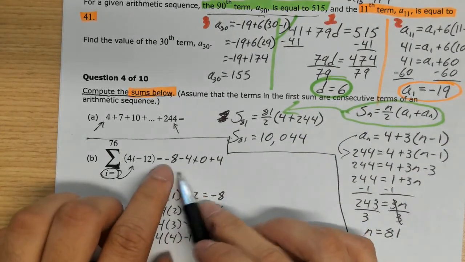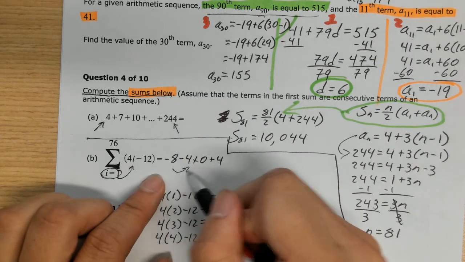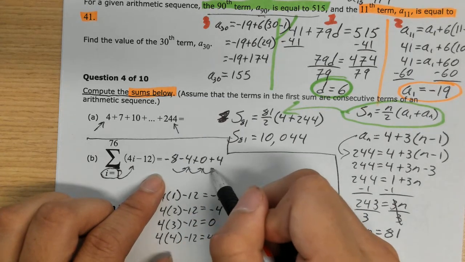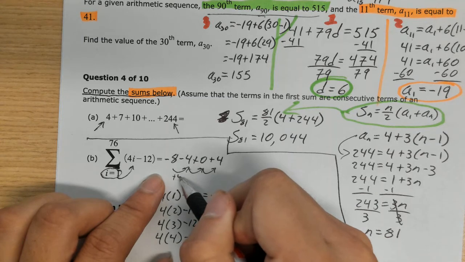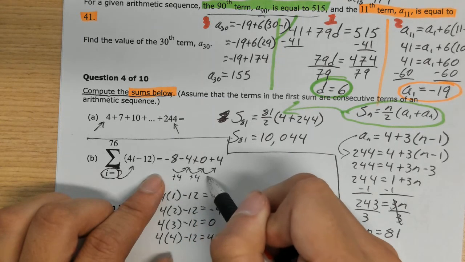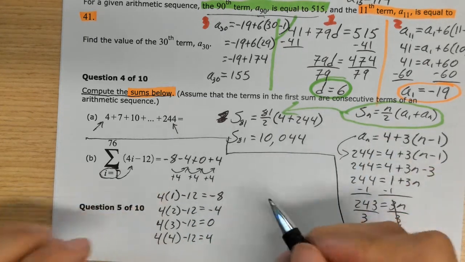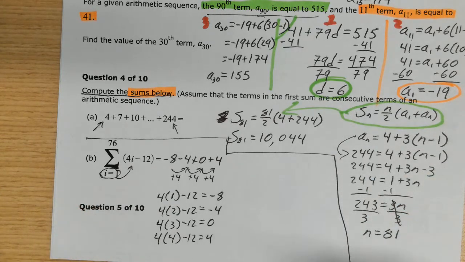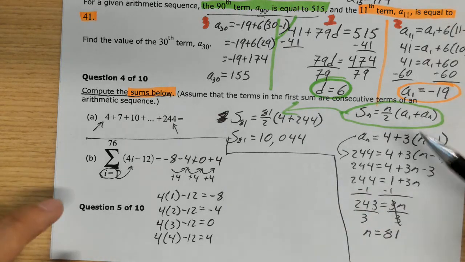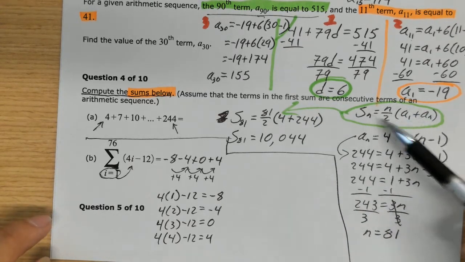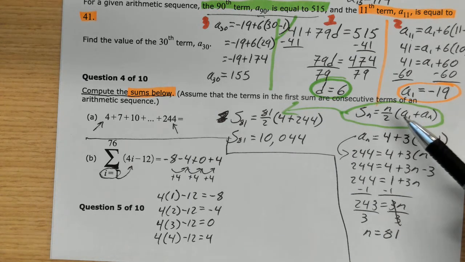What am I doing to each number to find the next one? I'm adding 4 to each one. So what's my common difference? 4. Although because this problem asks me to find the sum, and the equation doesn't require the common difference, it's fine if you find it, but you don't really need it.